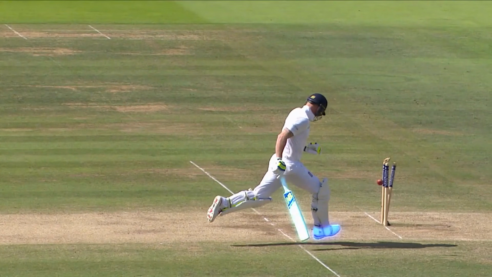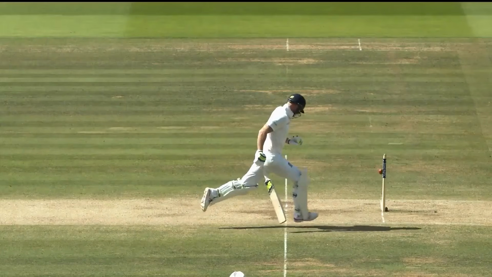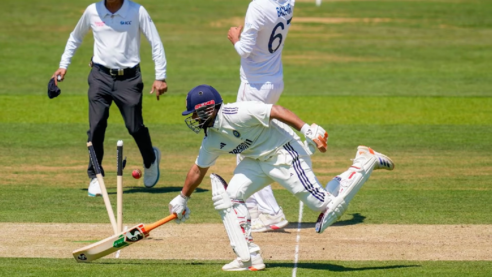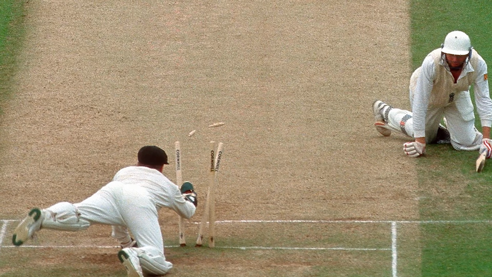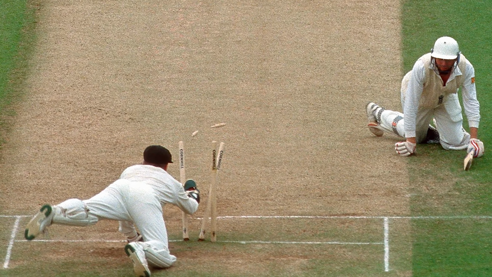It's a dismissal that requires teamwork and trust, and when that breaks down, the fielding side is always ready to pounce. Whether it's a direct hit from the boundary or a clever piece of work by the wicket keeper, a run-out is a game changer.